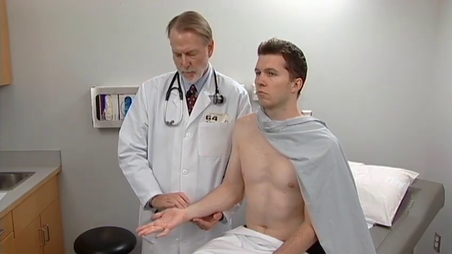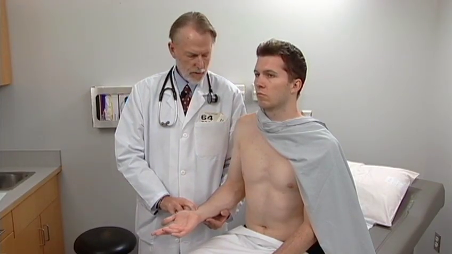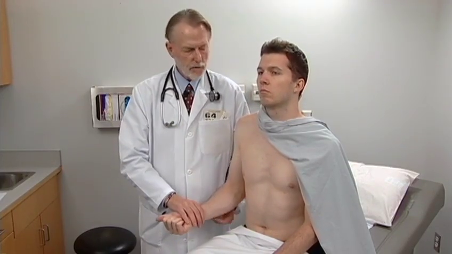So should we have a problem with a puncture of the radial artery, his hand will still have good circulation. That's particularly important if we're inserting a radial artery catheter. So that's the Allen test, and that completes the examination of the great vessels of the upper arm and neck.